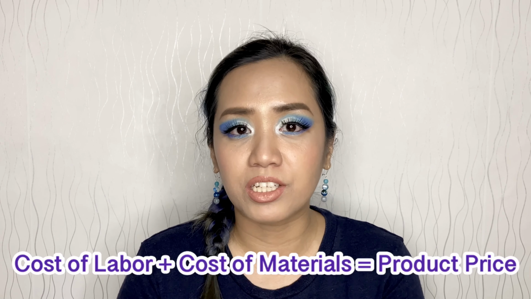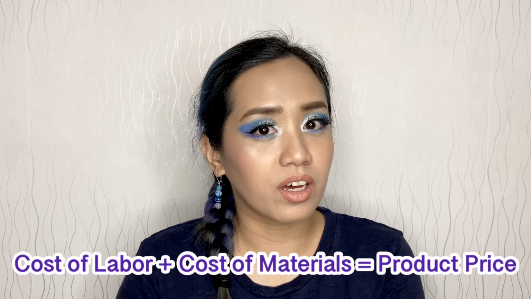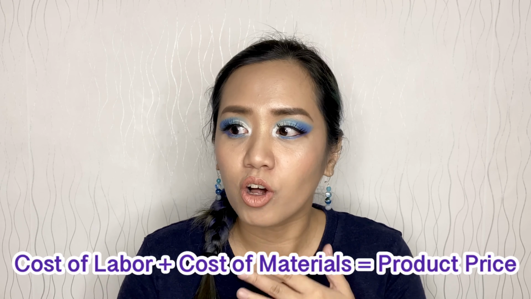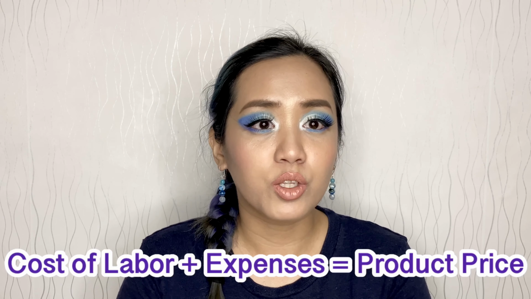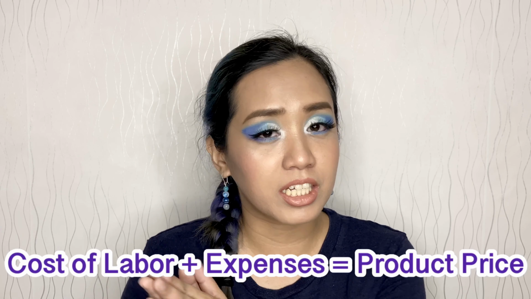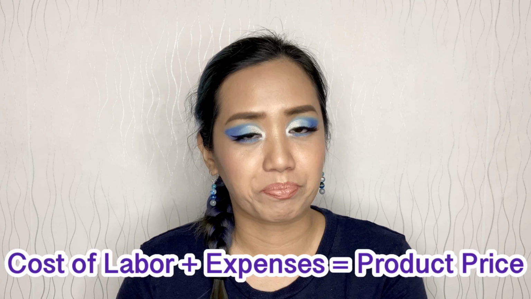Anyway, I'm not claiming to be an expert. I-share ko lang the method that I'm using. Okay? Yun kasi yung mga tanong. I've been asked a lot of times about this. So, here it is. Personally, I use the cost of labor plus cost of materials equals the price of the item. Okay, you can also add overhead if you have other expenses. Anyway, if that's the case, you can use cost of labor plus expenses equals the price of the item.